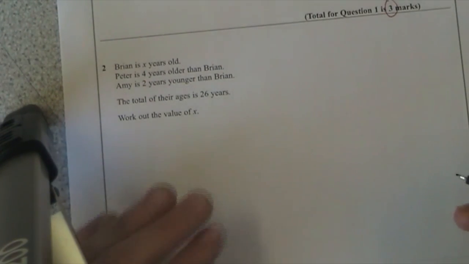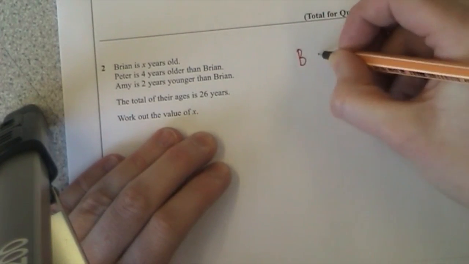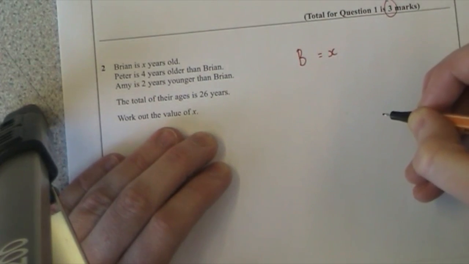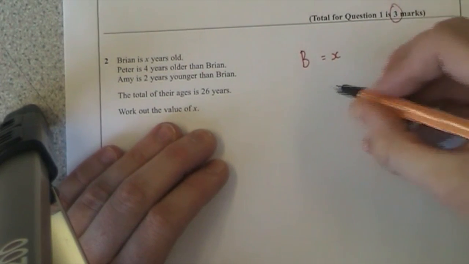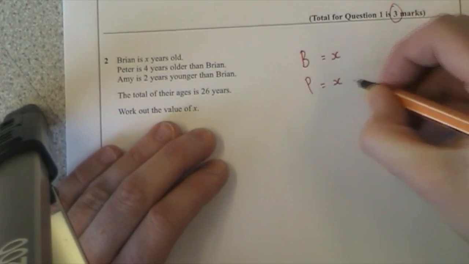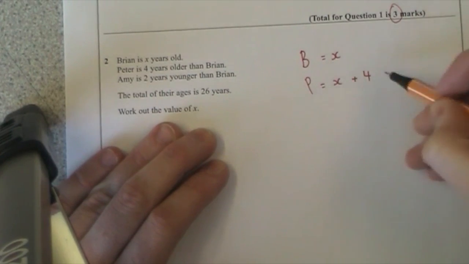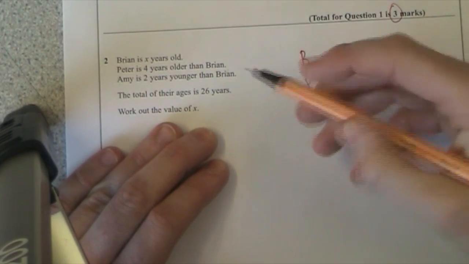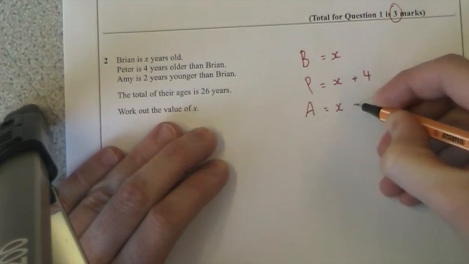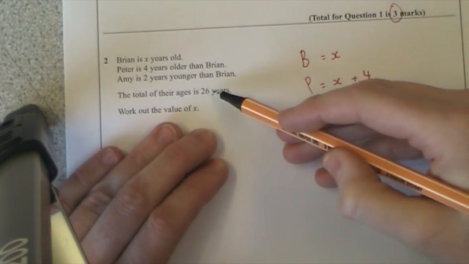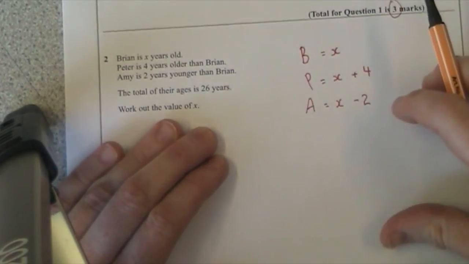Going on to question 2. So this is a forming and solving equations question. It talks about Brian, who is x years old. So first of all, I'm going to make a note that B for Brian is x years old. Peter is 4 years older than Brian, so Peter is Brian's age plus 4. So I'm going to write that as x plus 4. And Amy is 2 years younger than Brian, so that's Brian's age, take away 2. The total of their ages is 26 years, and it asks you to work out the value of x.